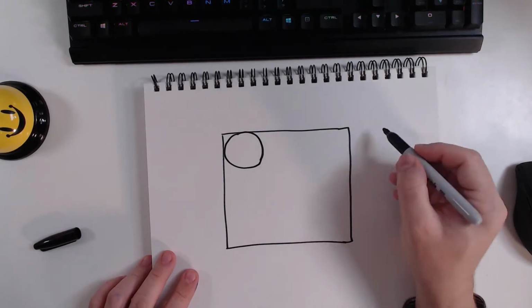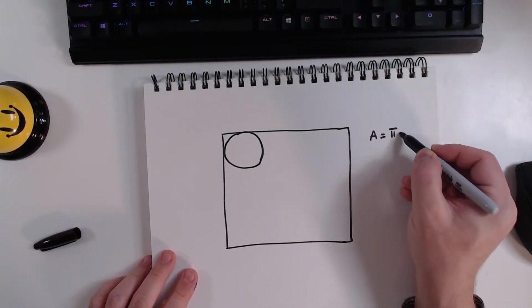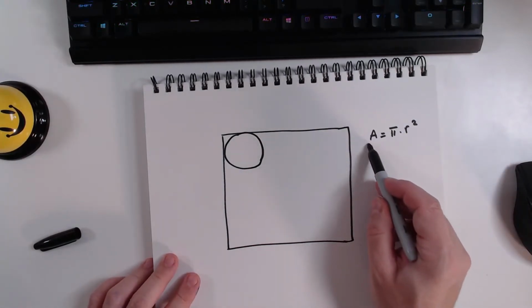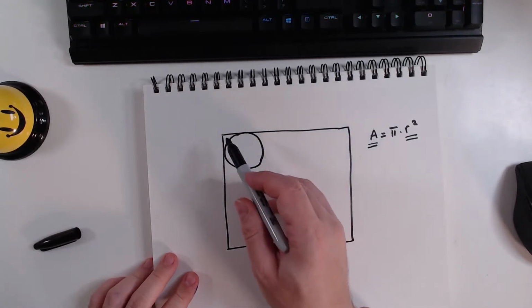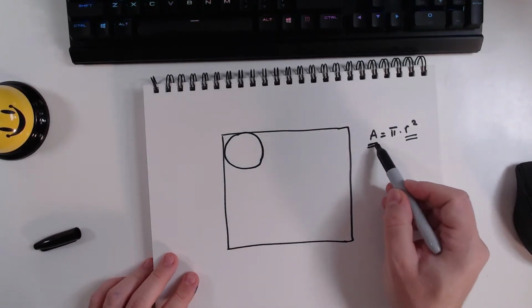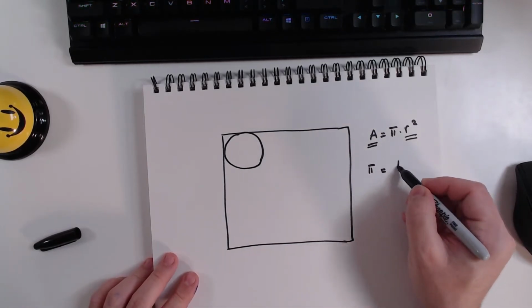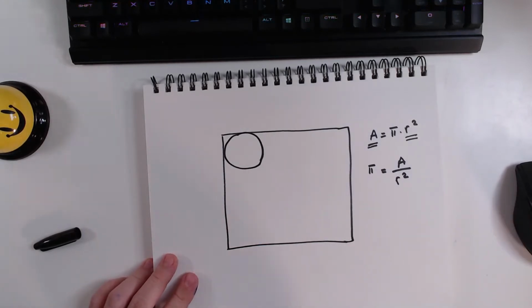And we know the area of a circle, it's pi r squared, right? So if we have a way to measure the area, and of course we'll know the radius because we draw the circle of a certain radius, then pi is area over r squared. So we can find pi by measuring the area.